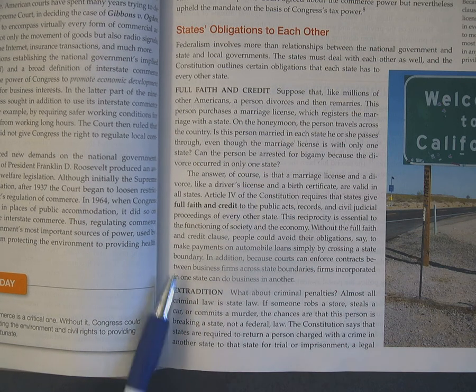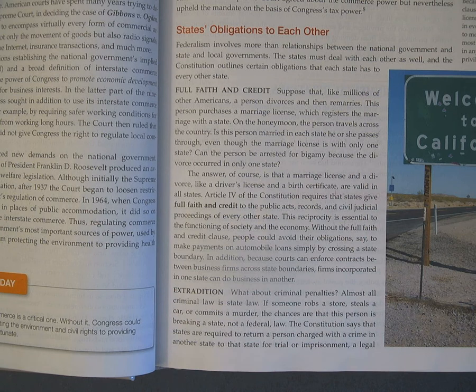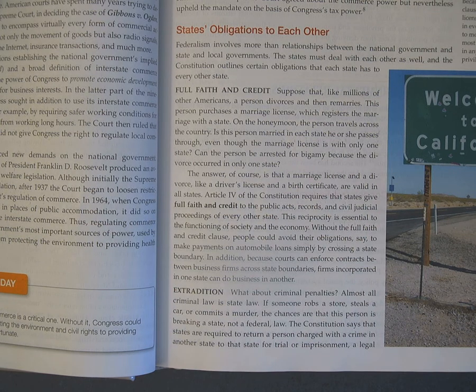Okay, extradition is a good word to know, vocab word there. What about criminal penalties? Almost all criminal law is state law. If someone robs a store, steals a car, commits a murder, the chances are that this person is breaking a state, not a federal law.